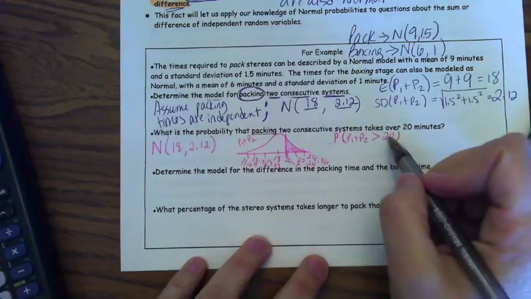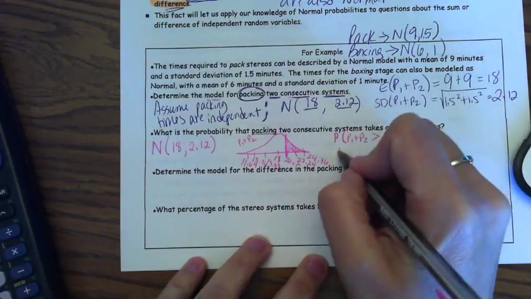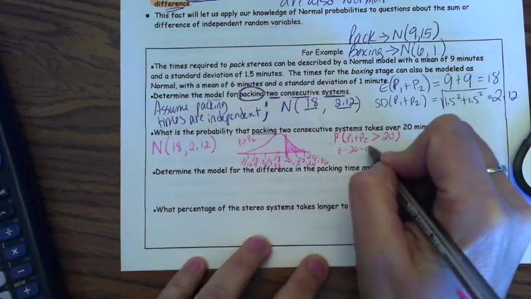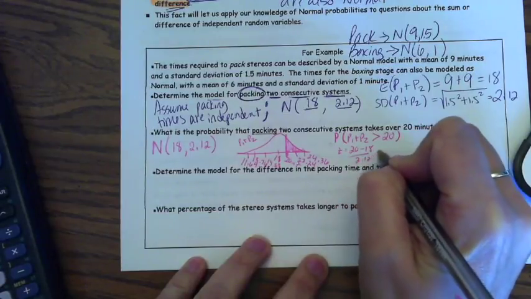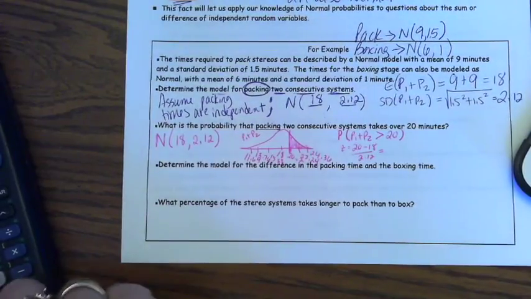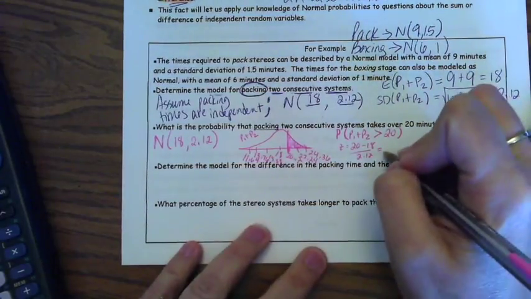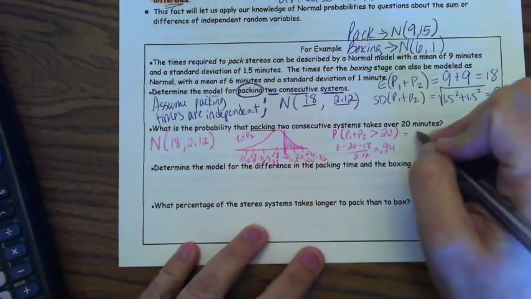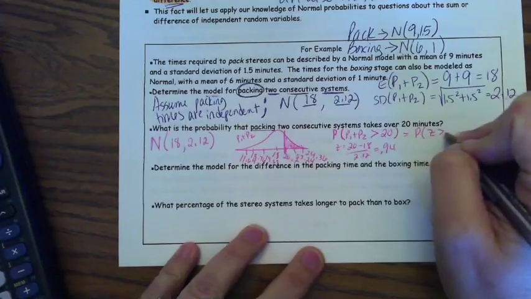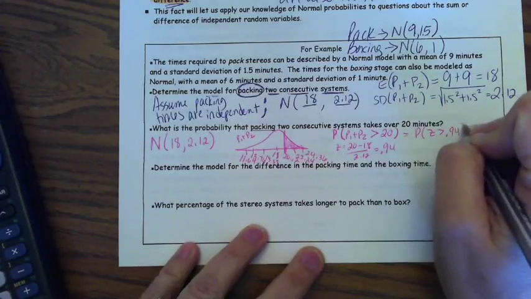Well, the first thing I'm going to do is convert 20 to a z-score by subtracting the mean and dividing by the standard deviation. That's going to be just under 1. In fact, it's 0.94. So this now converts to the probability of z being greater than 0.94.